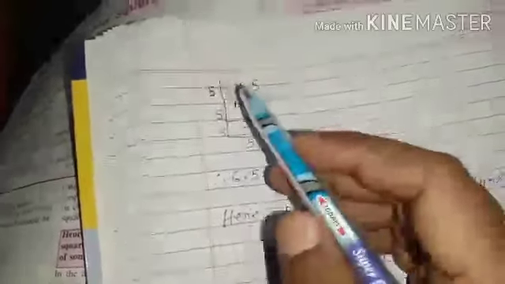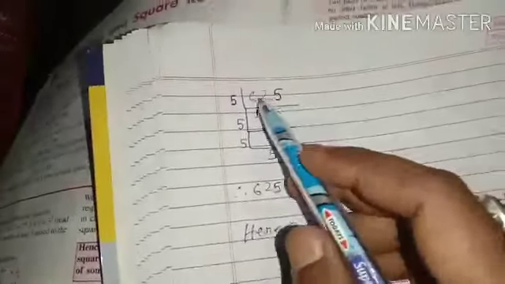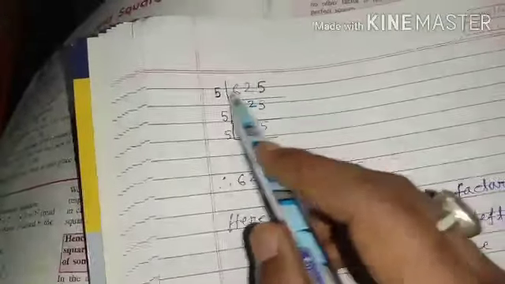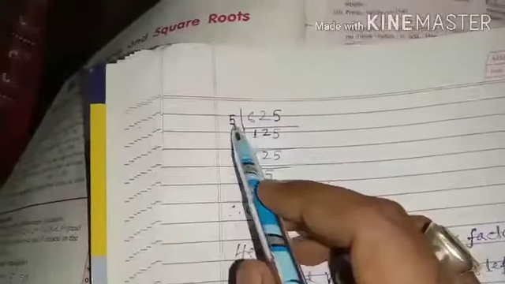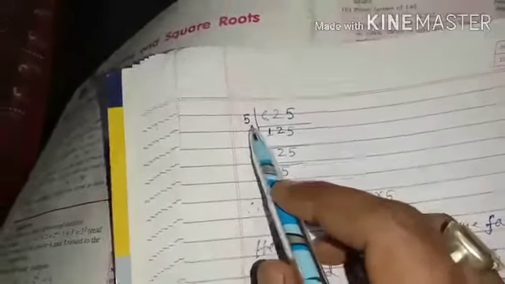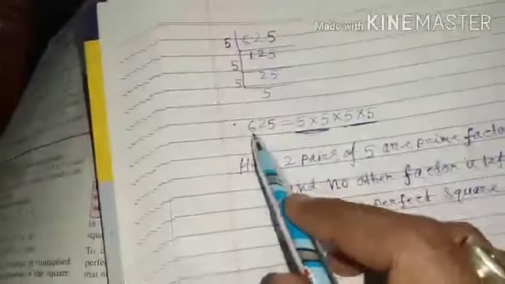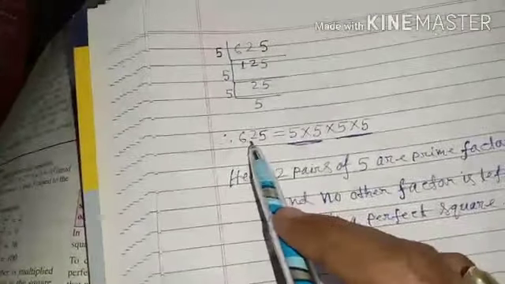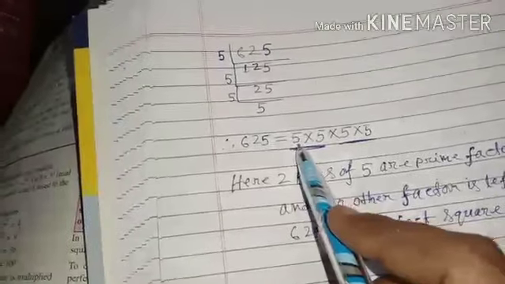No, it is not divisible by 2. Then check whether it is divisible by 3 or not. This number is not divisible by 3 also. You know the process, you studied it in earlier classes. We know that this number is divisible by 5. So we get the prime factors of 625, we can write 5 into 5 into 5 into 5.